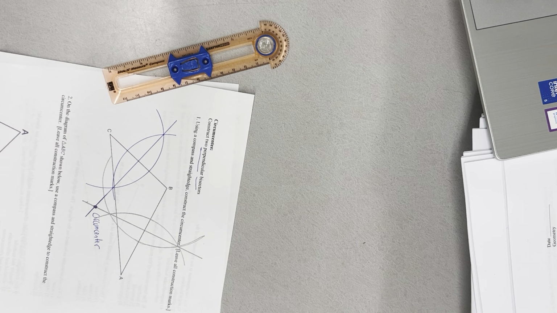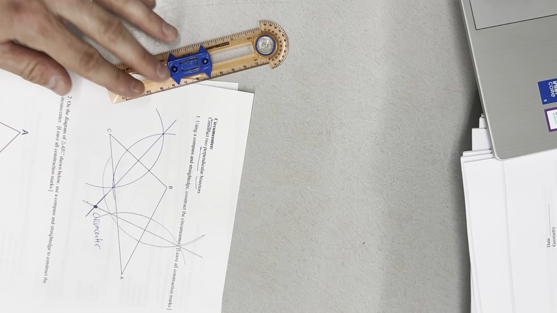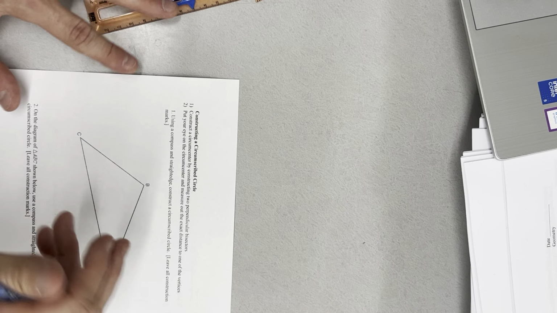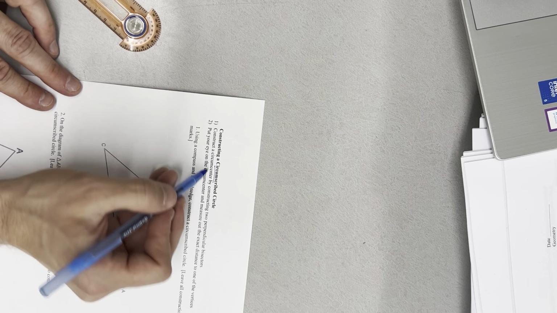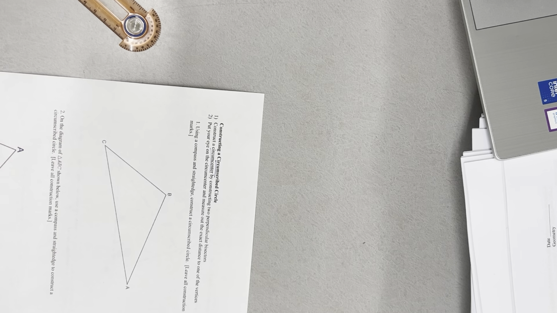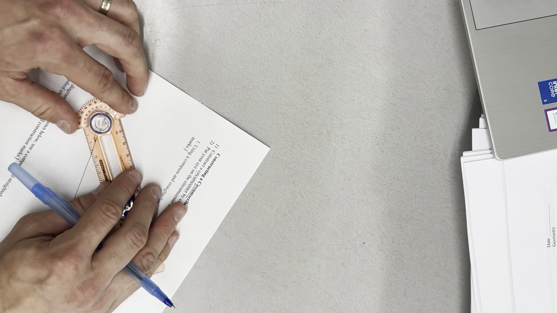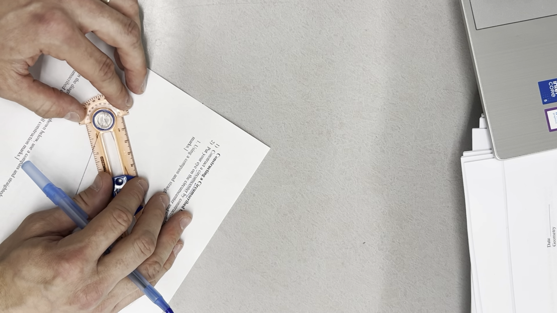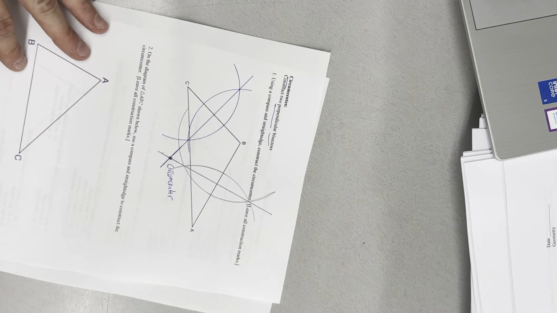Now there's an application of the circumcenter. I use the circumcenter in order to find a circumscribed circle. So to do a circumscribed circle, I'm going to start by constructing the circumcenter. So I'm going to find two perpendicular bisectors. In fact, you know what? I just did it, so I'm not going to do it again. I'm just going to go back to this.